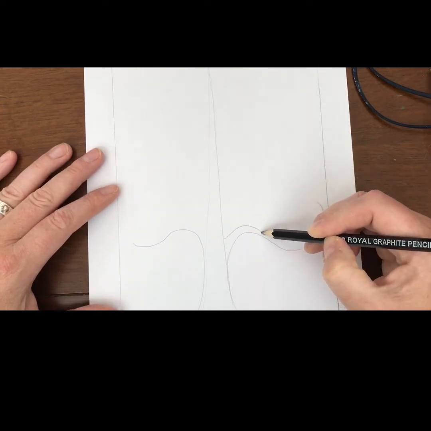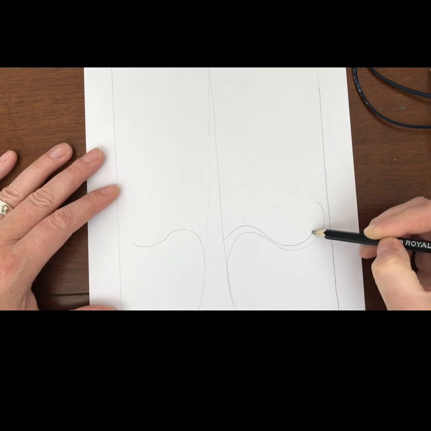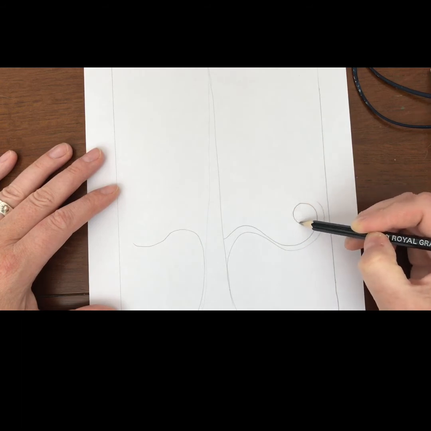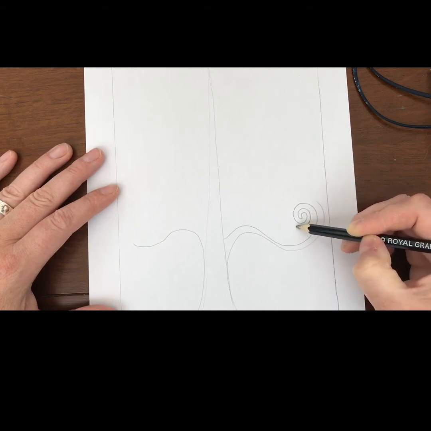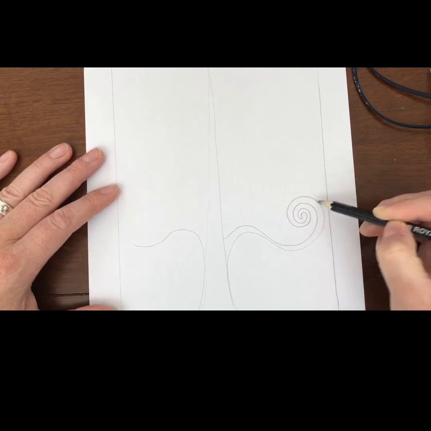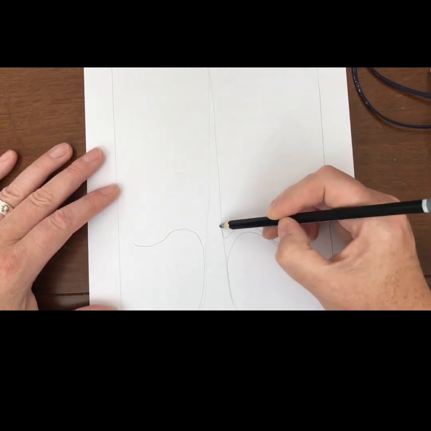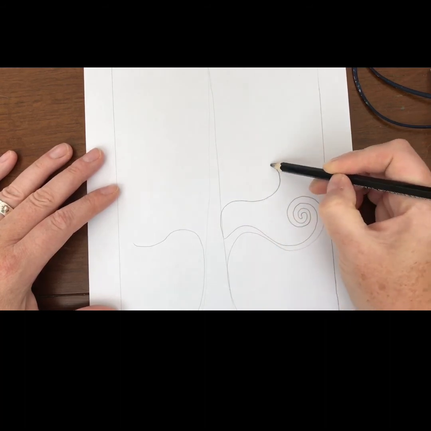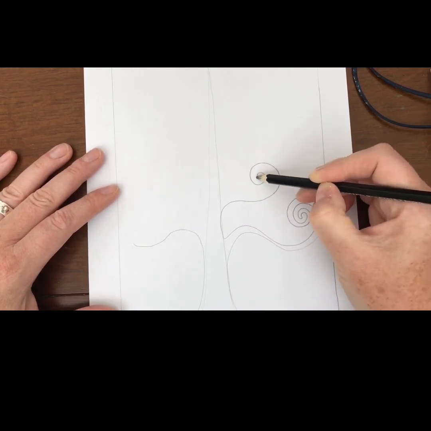Next, from that trunk that you just drew, add the branches. These are going to be spirals at the end, so make sure they curve around. Go a little way up, draw another.